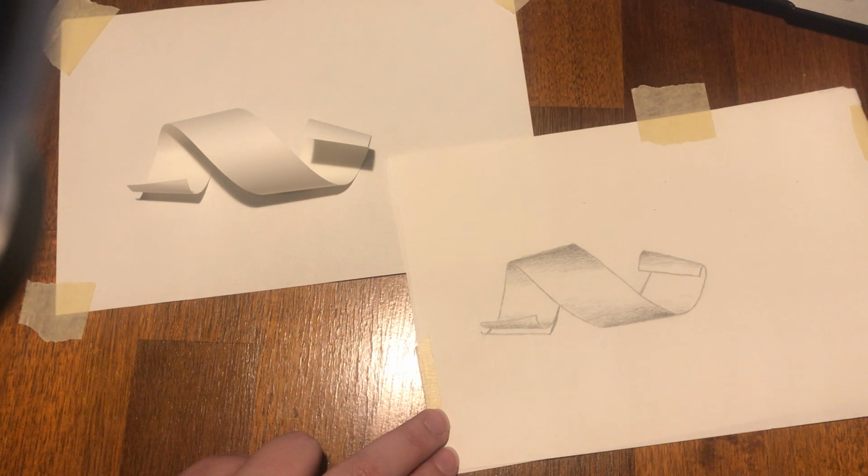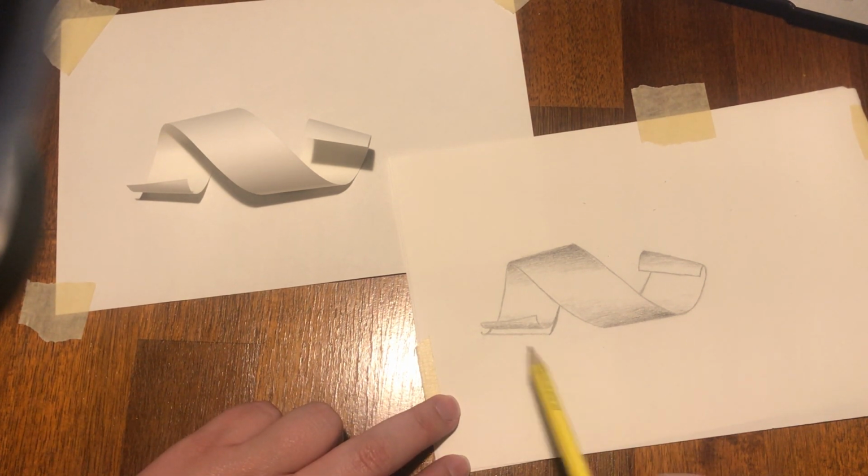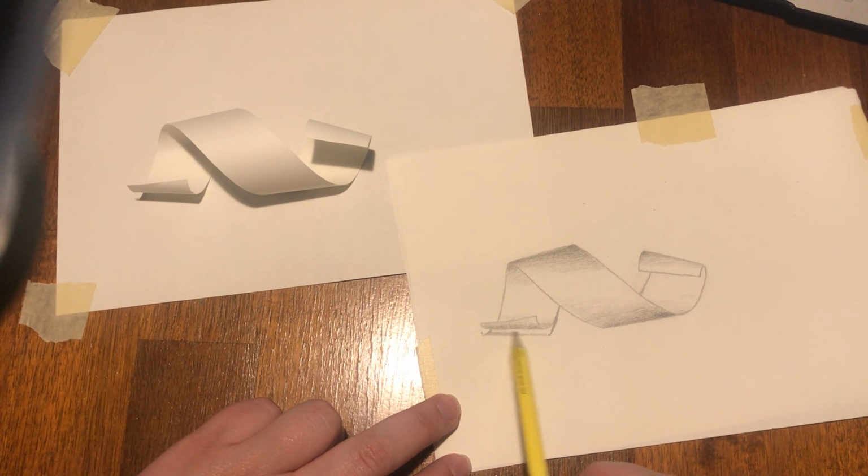Okay, so when you're going in and coloring in your shadows, you really only want to make your primary shadows as dark as possible, because otherwise it's going to look like way too much intense shadowing. So I would go with a medium-ish value just to start. And then if you guys want to go in and make your shadows darker, you're absolutely welcome to do that.